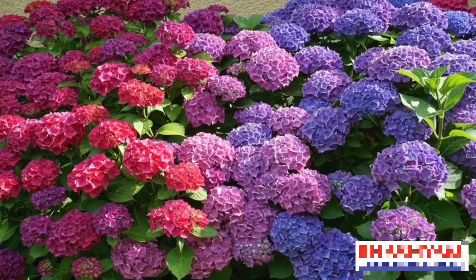We are observing this picture, the flower name is the hydrangea. This picture consists of different colors: red, violet, blue, etc. So what is the connection between acids, bases, salts and this picture? Now let us discuss. This hydrangea flower can show different colors. Why? Because this flower can be present in acidic soil, where it shows one color, and it can be present in basic soil, where it shows another color.